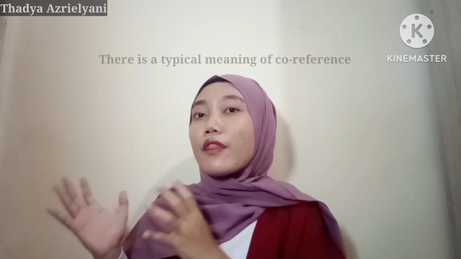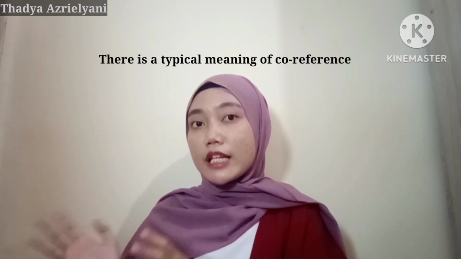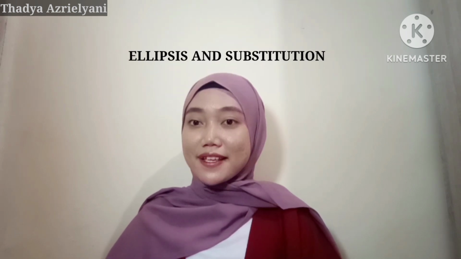Another key difference is that with reference, there is a typical meaning of co-reference. That is, both items typically refer to the same thing. With ellipsis and substitution, this is not the case. There is always some difference between the second instance and the first. A speaker or writer who wants to revert to the same thing uses reference. If they want to revert to something different, they use ellipsis and substitution.